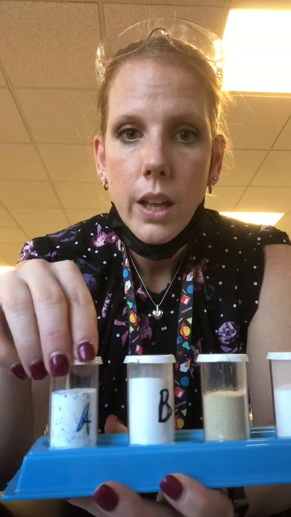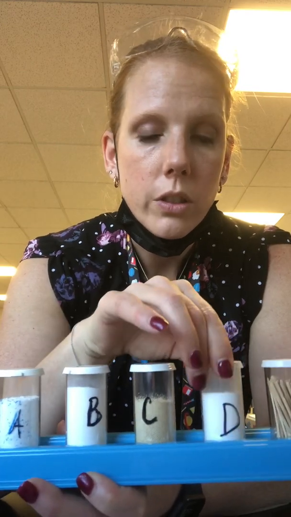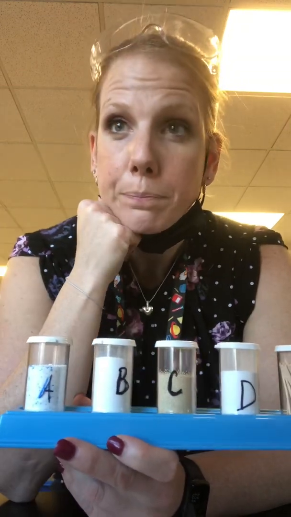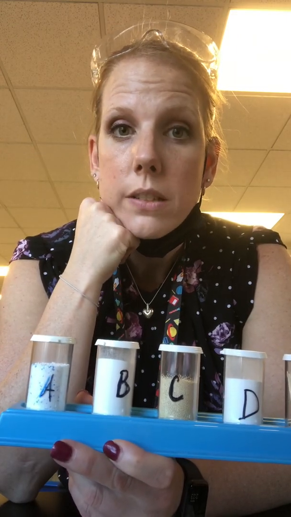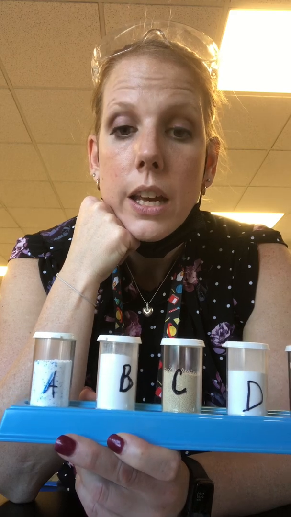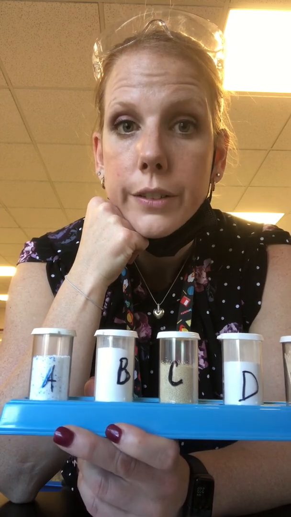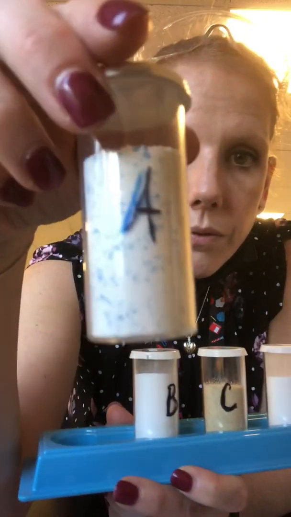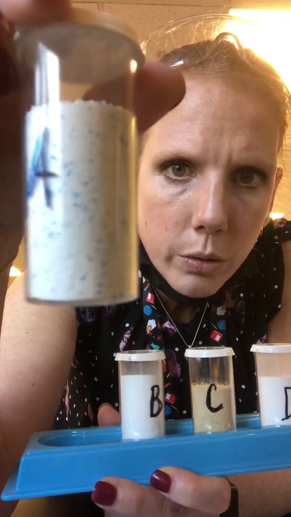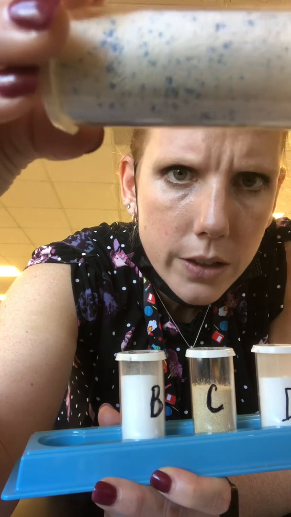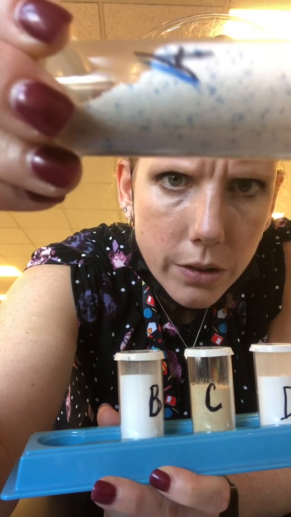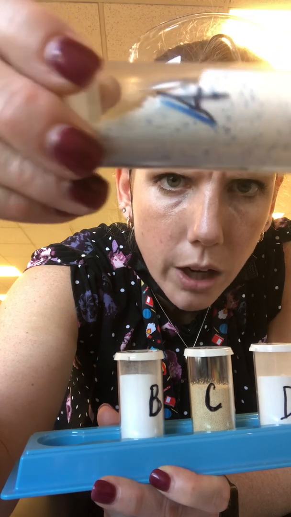For the first part of the lab, I'm going to have the kids look at 4 different powders labeled A, B, C, and D. And we're just going to write down whether or not they are granular, which means they look kind of like a rock shape, crystalline, they have a perfect cube shape, or they're more of a powder, and their color. Okay, so powder A, you can see, is blue and white, and if you look close up, those are not crystals, they're more granular, like a rock shape, okay?